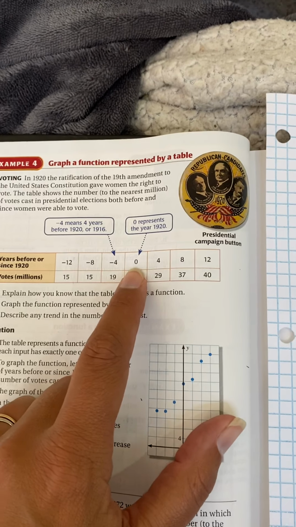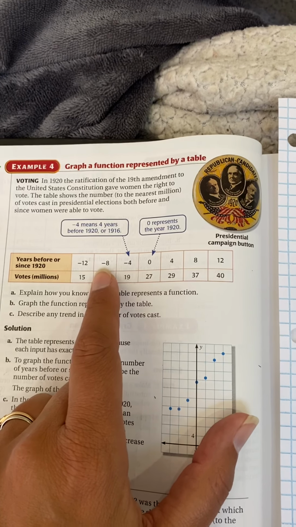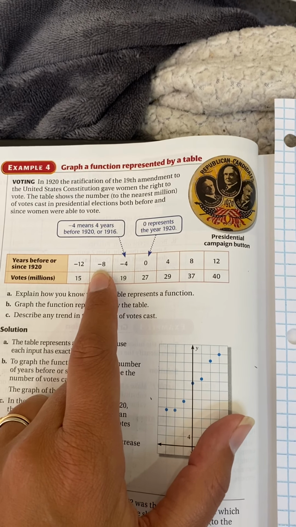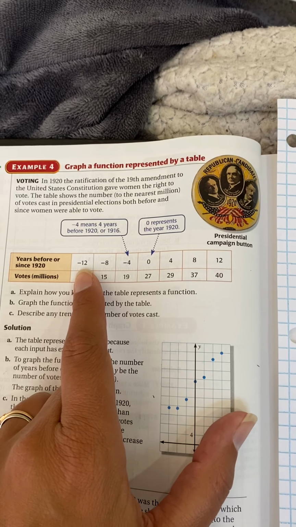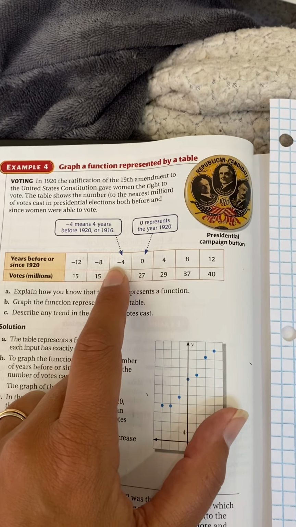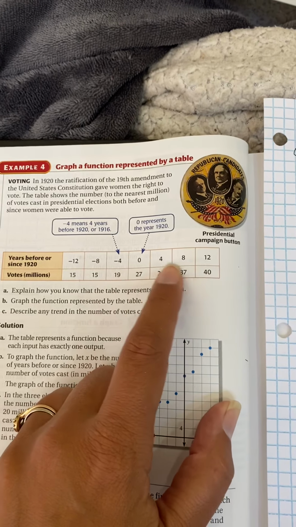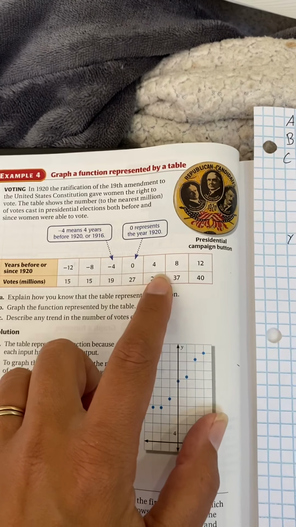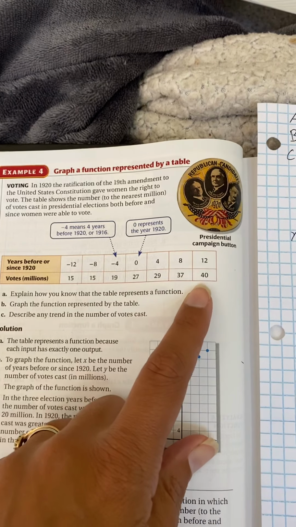So we've got 0, -4, that's going to be 1916, and 1912, 1908. But we're going to put them as 0, -4, -8, and -12, and 4, 8, 12, because we want to see what it looked like before and after women voted. So here's our numbers for before and after women voted.